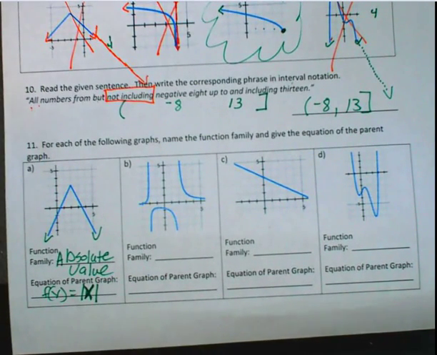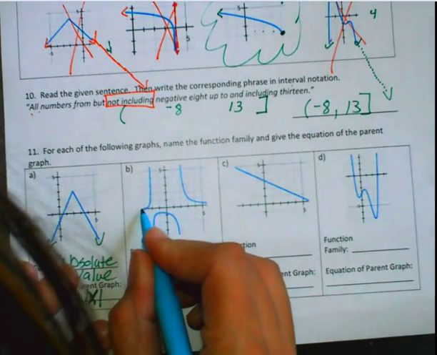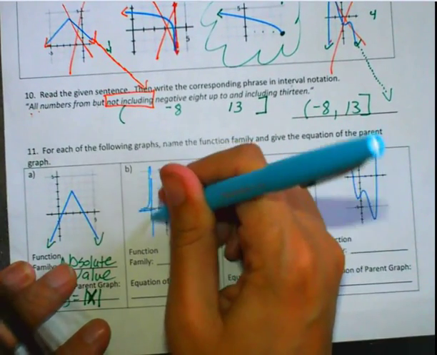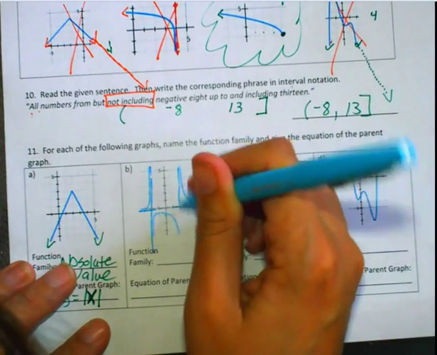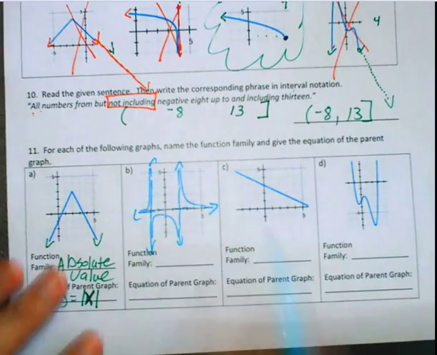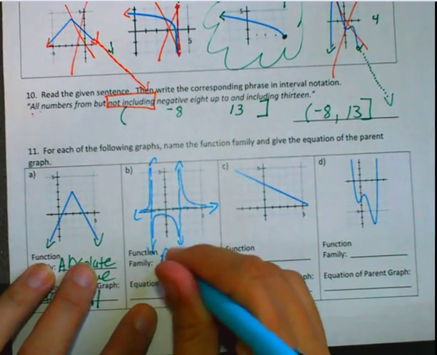All right, let's look at the next one. Oh, this one's a rational function, because I know that I have this asymptote that exists here. I've got vertical and horizontal asymptotes, so I know that this is a rational function.